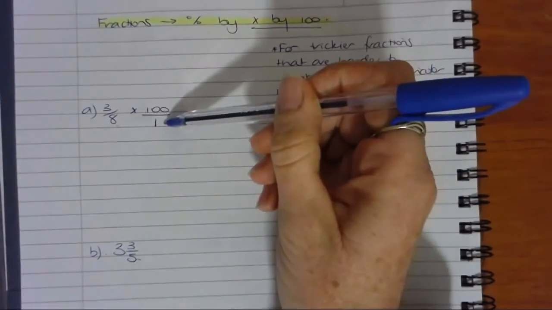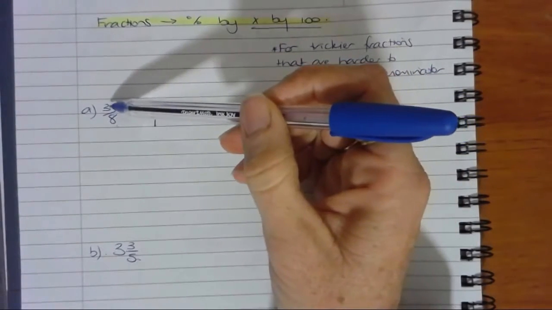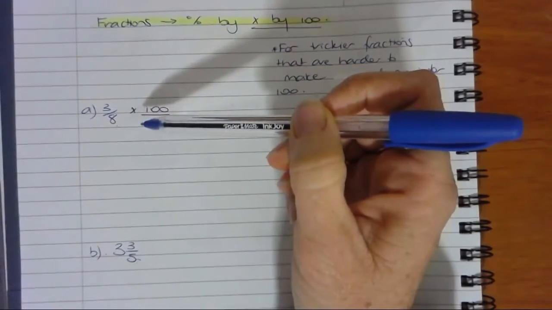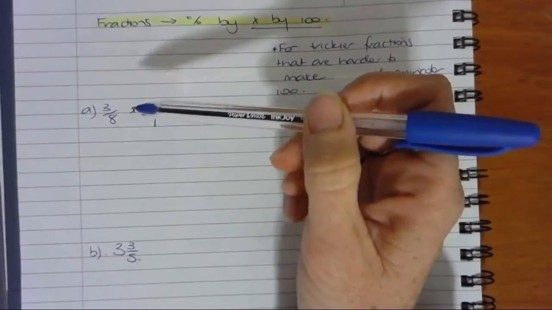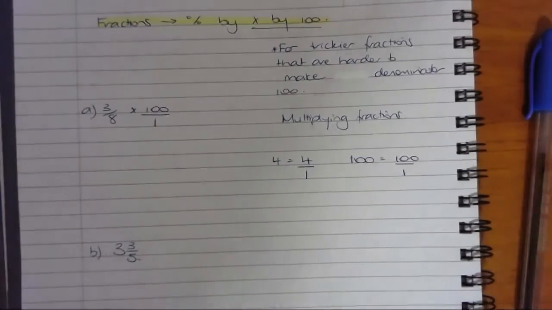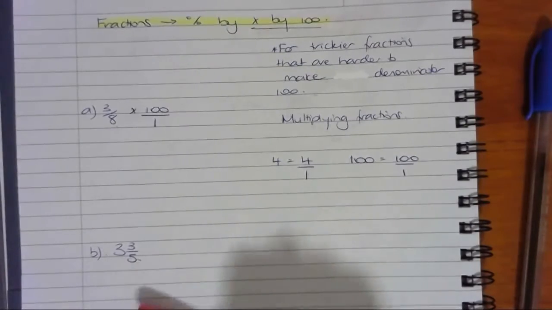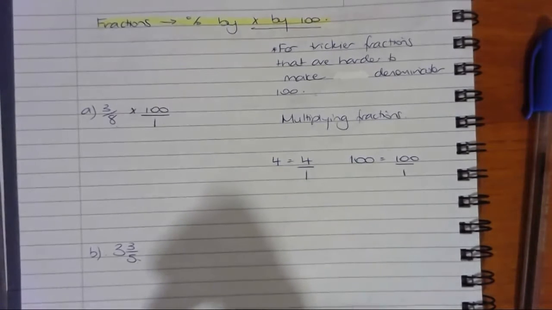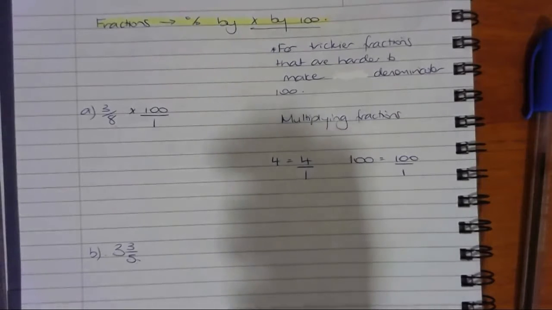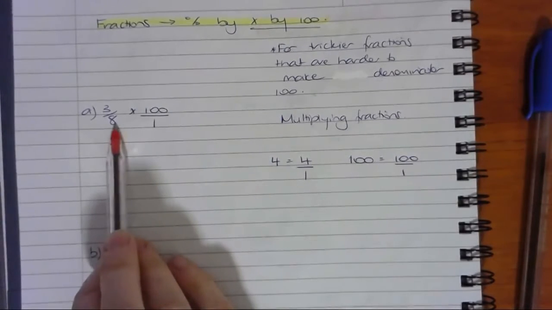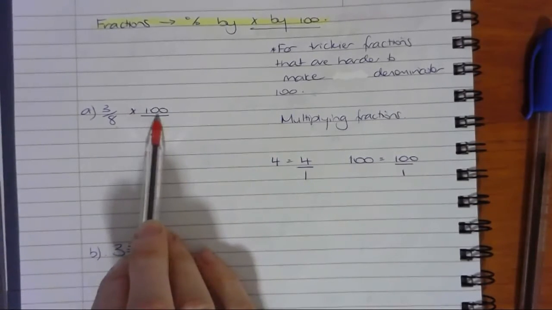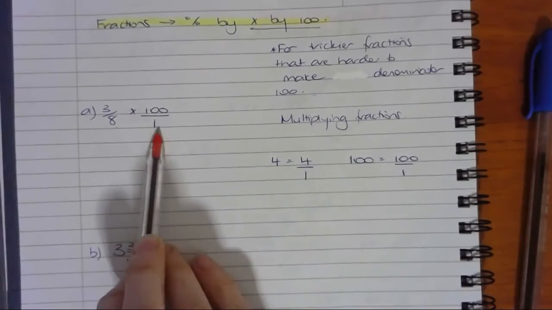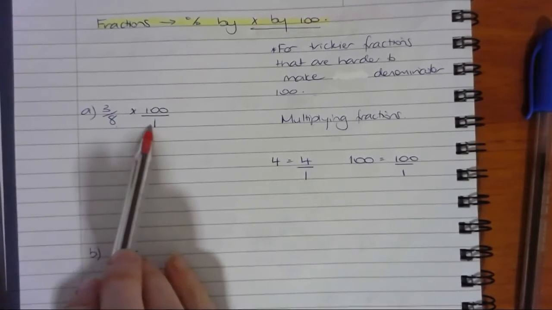Now that I have done that, I can easily multiply across my top and across the bottom. Okay, that's really straightforward. However, it is heaps easier if you think about cancelling before you do that. Okay, so I'm going to go through these steps again with you, but try and keep up if you can at the moment. Okay, so what have I done? I've got my fraction, I've timesed it by 100, and I've realised 100 is the same as 100 over 1. And now that I've done that, I can multiply across the top and across the bottom.